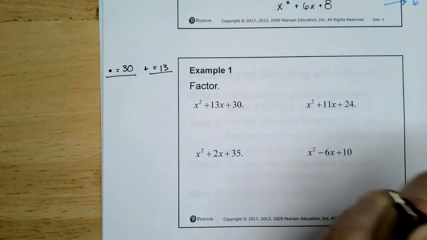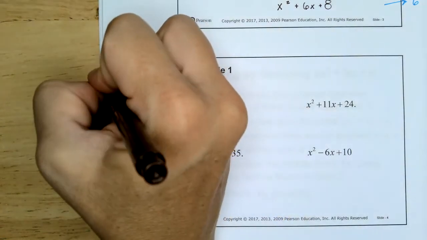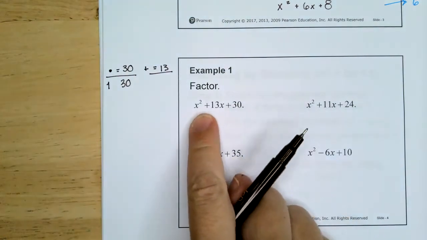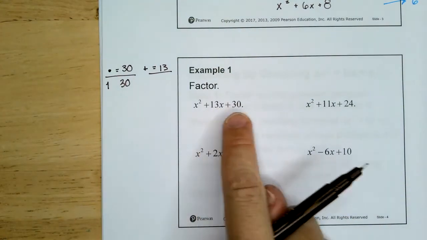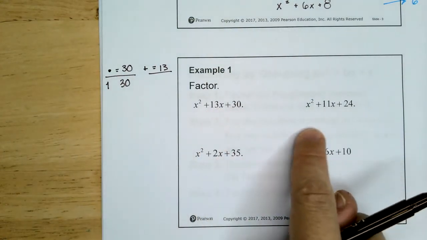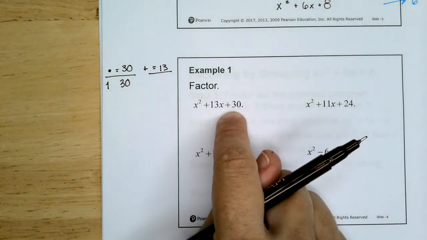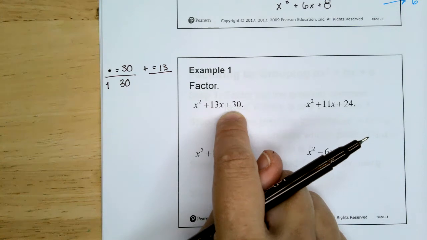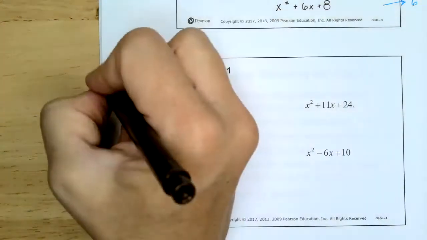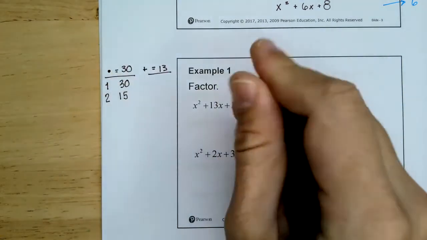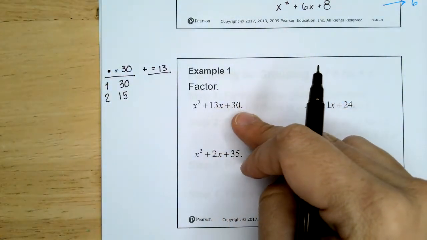All right, so the multiples of 30, start with 1 and 30. It's important to note that these are all positive until we get to here, so we're only looking for positive factors of 30.